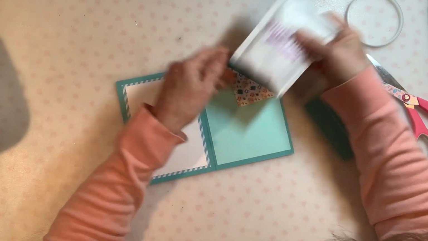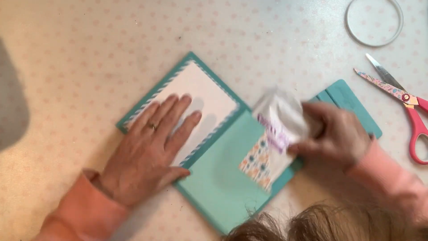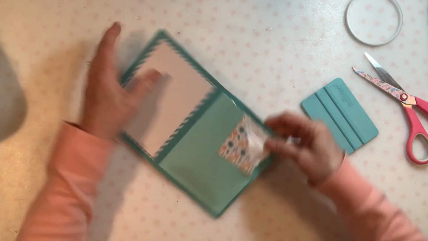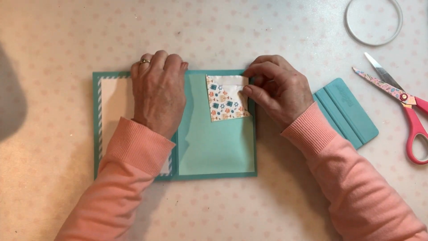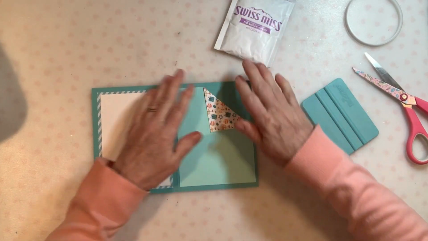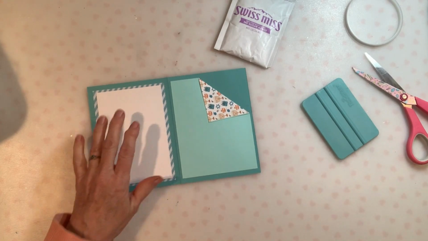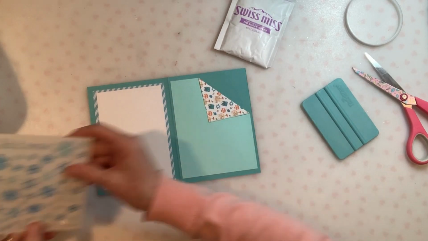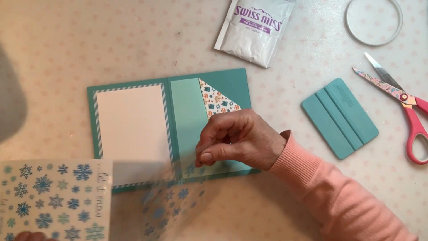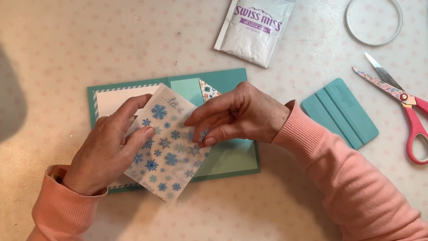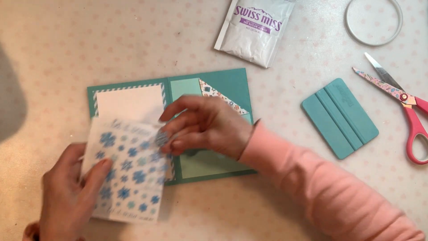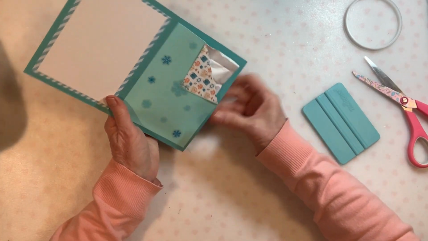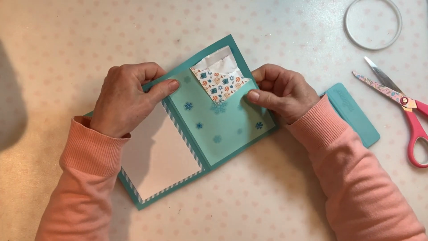So what I have here is just a packet of cocoa. And so that cocoa is going to slide right in that pocket and just peek out. Now let's talk about other things you could do. You could do a packet of tea. You could do a gift card. You could do money. Now to bring in a little bit more of that fun winter vibe, I'm going to use some of these stickers that I have on here. I could also do stamping on that part. This is a great little teacher gift, a great neighbor gift.